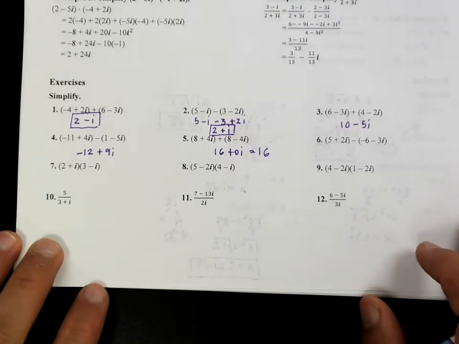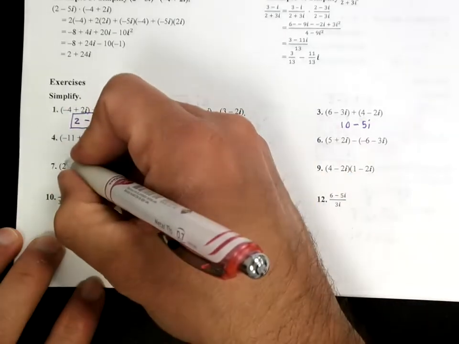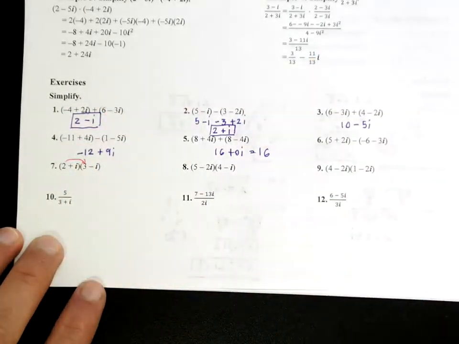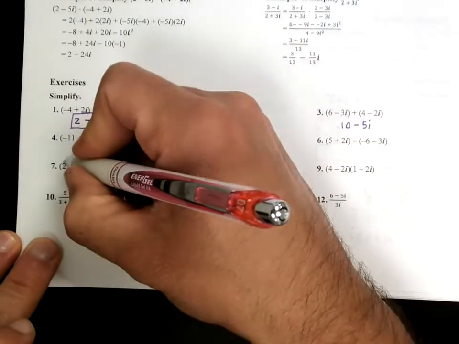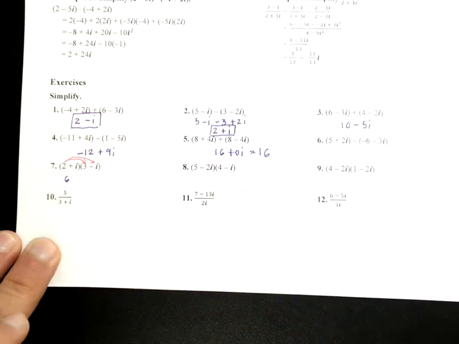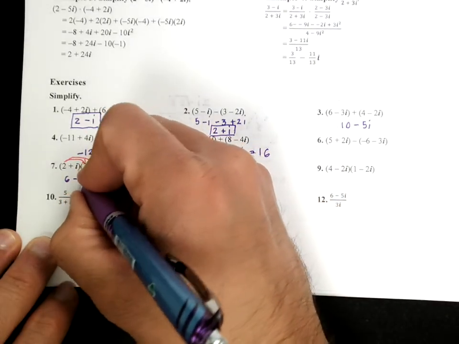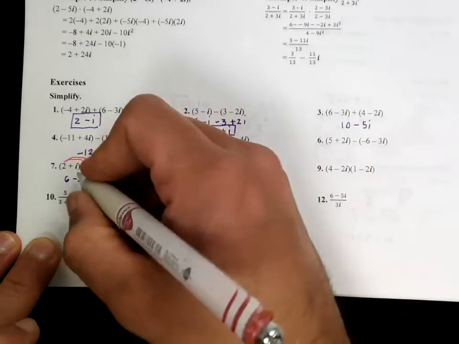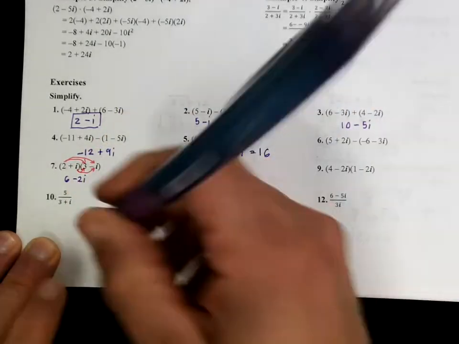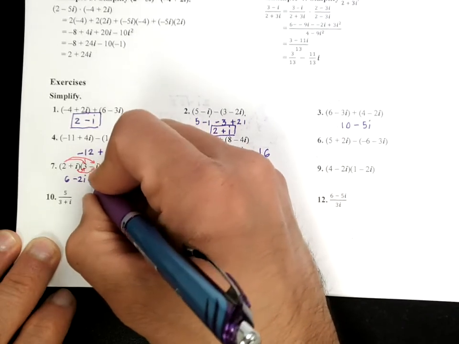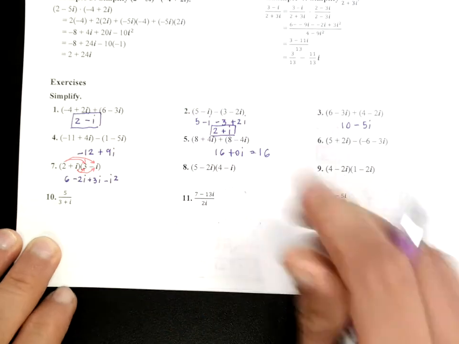So number 7, you actually have to FOIL this, all right? So we're going to FOIL just like you remember from Algebra 1. You're going to multiply that times that, so that's going to be equal to 6. And then you're going to multiply this times this, and that's going to give me a negative 2i. And I'm going to multiply i times 3, and then i times negative i. So i times 3 is just positive 3i. And then i times negative i is negative i squared.